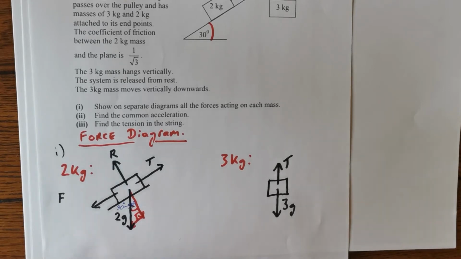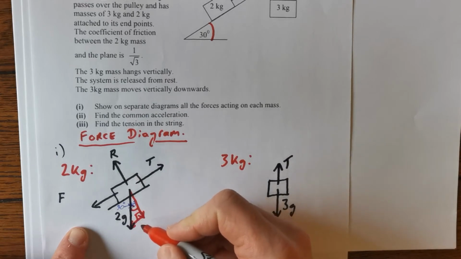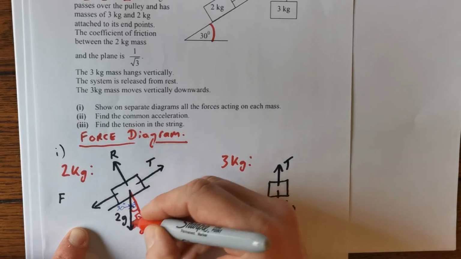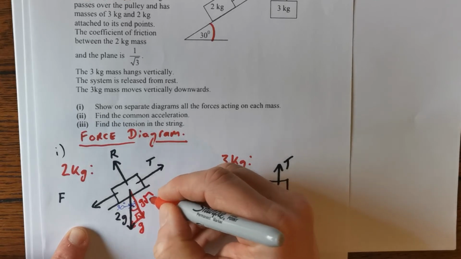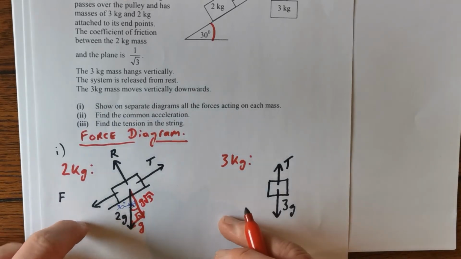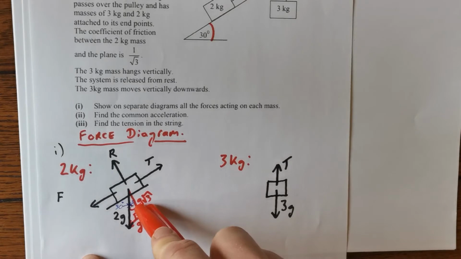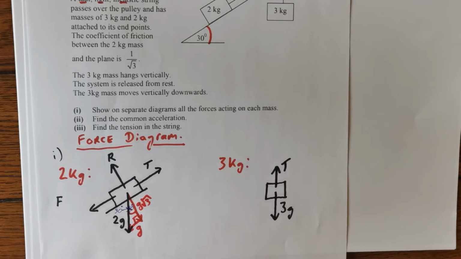If we know our ratios of the sides in a 30, 60, 90 triangle, the sides are in the ratio 1 to root 3 to 2. In other words, the side opposite 30 is always half the hypotenuse. So this is going to be g. And the side opposite 60 is always root 3 times the side opposite 30. This is going to be g root 3. Those ratios are unique for 30, 60, 90 triangles. If this angle wasn't 30, or 60, we'd have to resolve these in a different way. So there are my force diagrams. I've resolved all my forces. I'm ready to start thinking about my force equations.